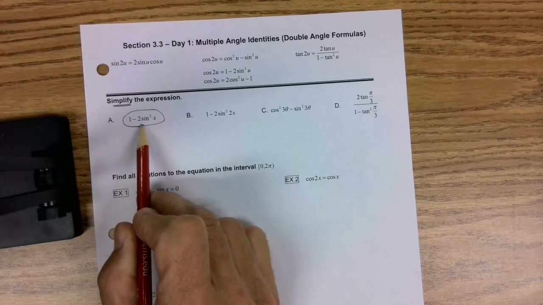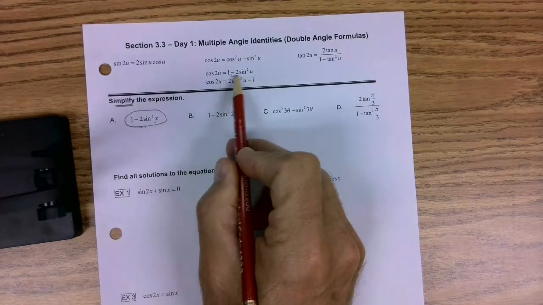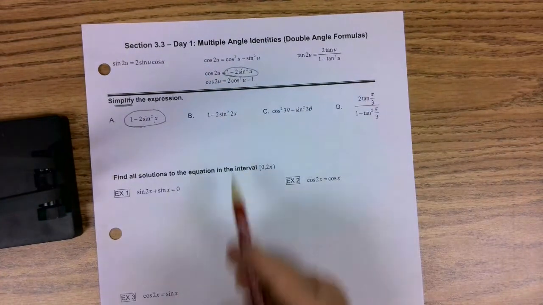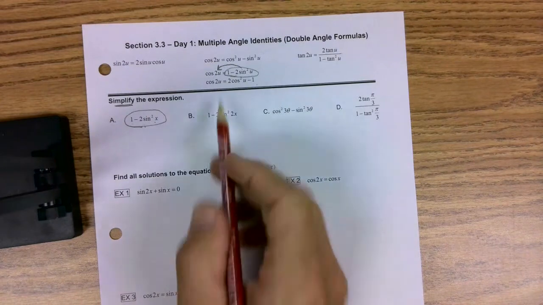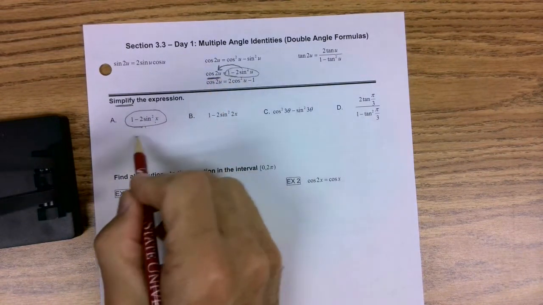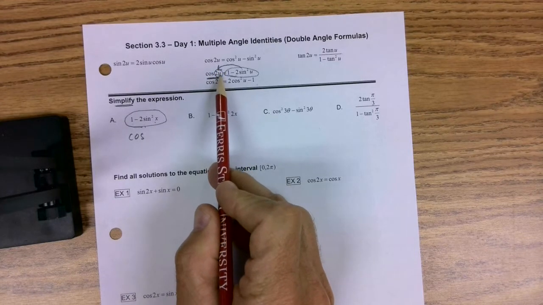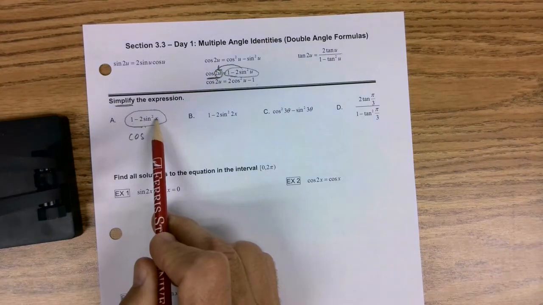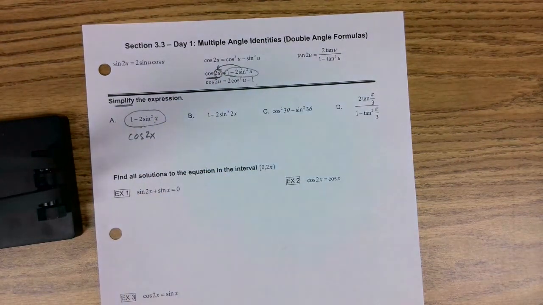If I look at 1 minus 2 sine squared x, I see it right here. Nothing else even comes close to matching it. So this is asking me to go that way. In other words, I'm going to replace it with this, which means it's going to equal cosine. But look at this little hint. It says double whatever the angle is. In this case, the angle is x. It's just a variable, so I'm going to double it. It's that easy. You just let it be that easy.